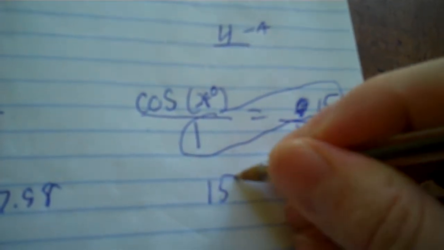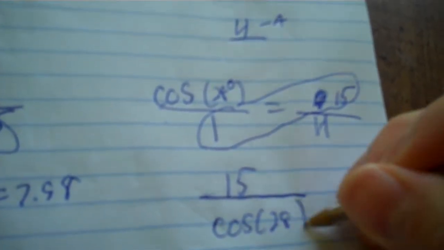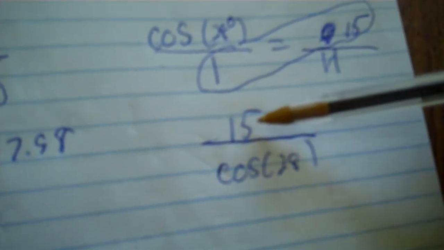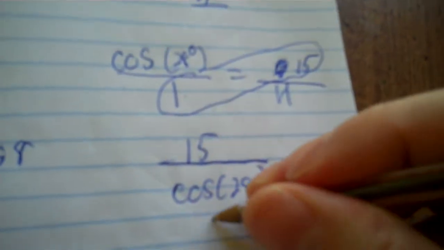Okay, now over here, here's the H. So first, I multiply this diagonal. 1 times 15 is 15, and then I take 15 divided by cos 28. It's got to be divided like that, okay? So 15 on top first, and then divided by cos 28. So I divide 15 by cos 28. Okay, 16.99. So H is equal to 16.99. And those are your sides.